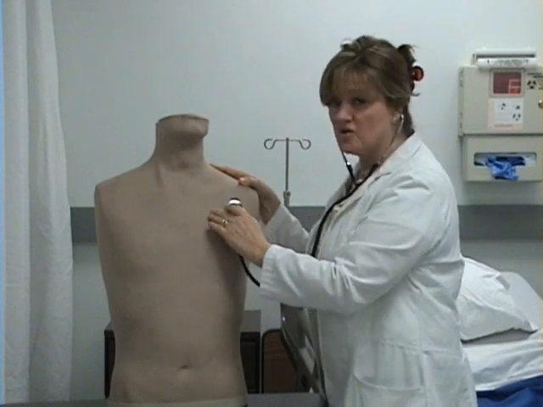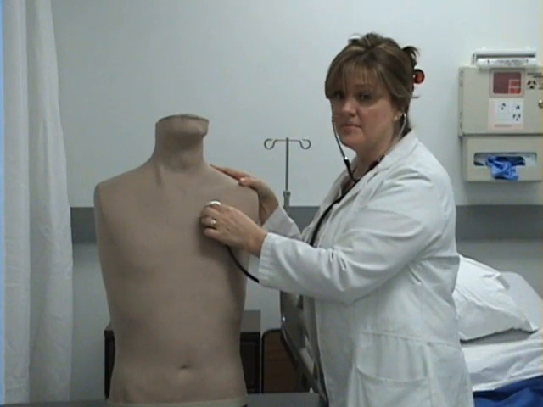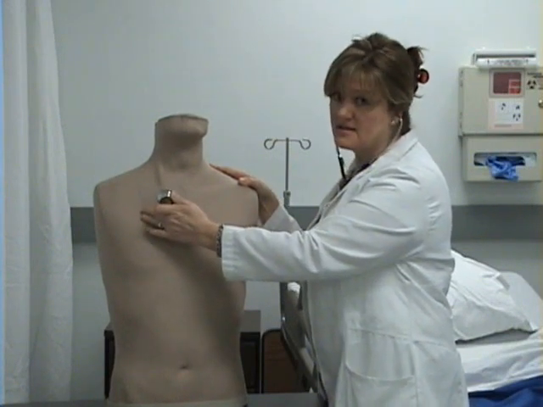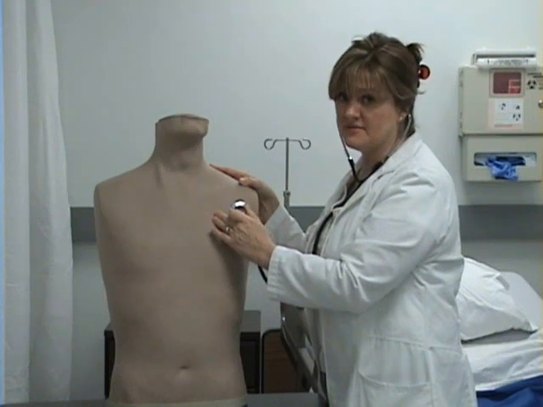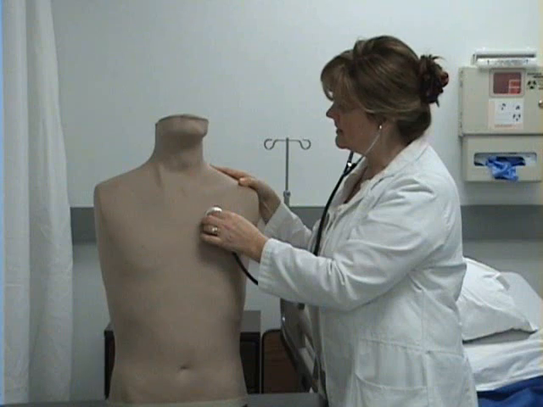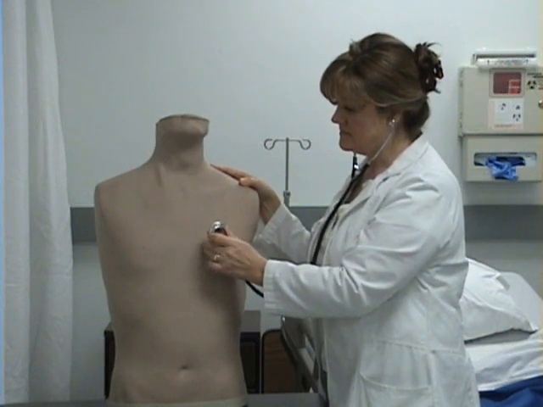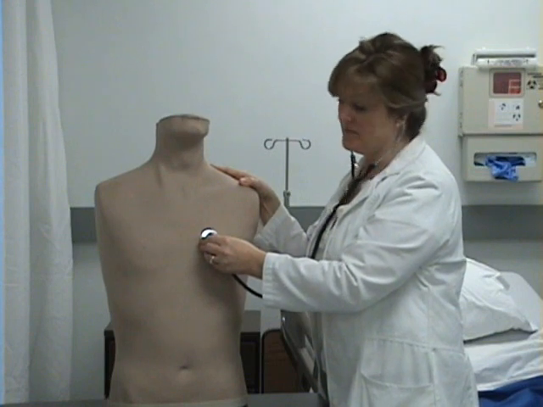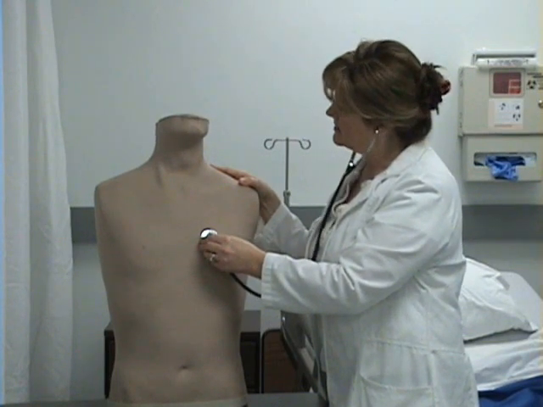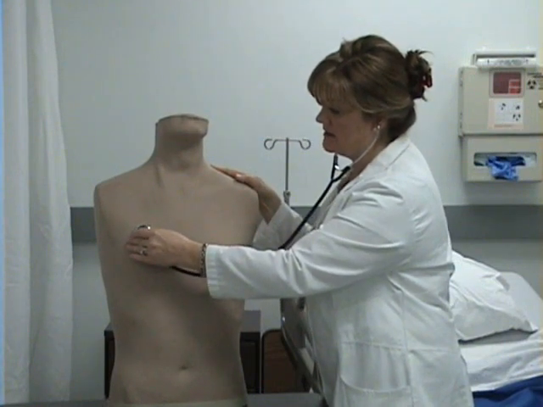Now I need to move across and listen at the same location on the other side, because I need to compare these lung sounds to the lung sounds on this left side. And if you could take a deep breath in and out. Now I'll move my stethoscope straight down. Again, not listening over bone. Deep breath in and out. And I'll compare side to side.